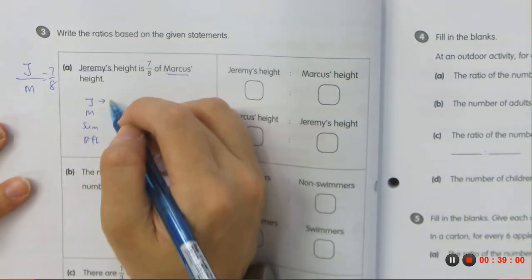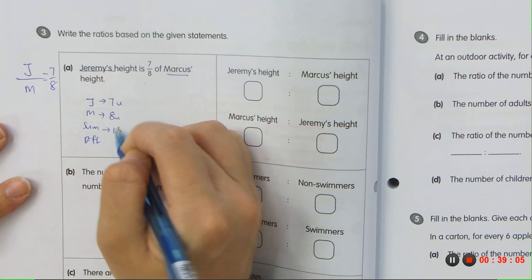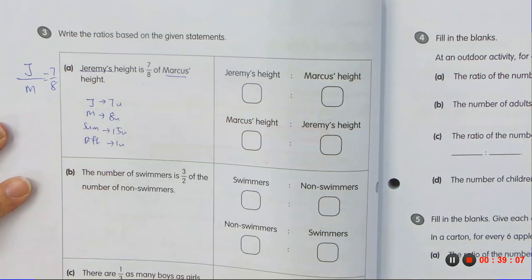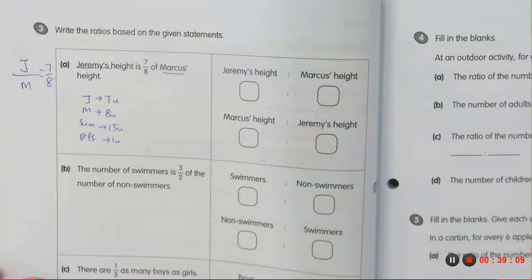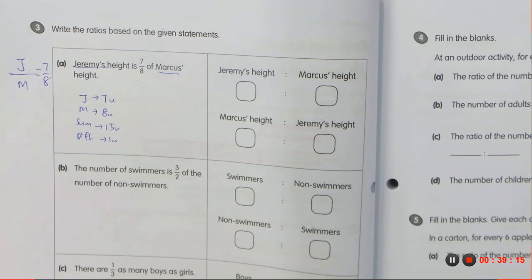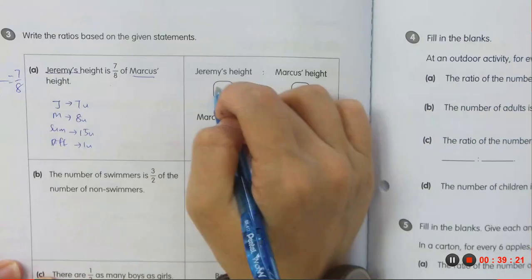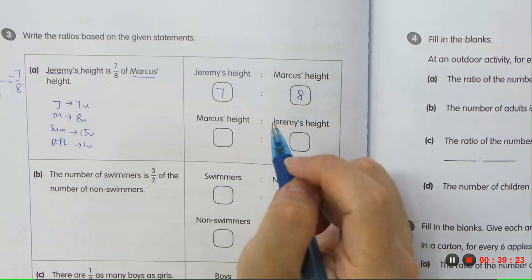So Jeremy is 7 units, Marcus is 8 units. The sum is 15 units, the difference is 1 unit. But only sum and difference, because here only Jeremy and Marcus. You remember to say answer. 7:8. That's how you read ratio.